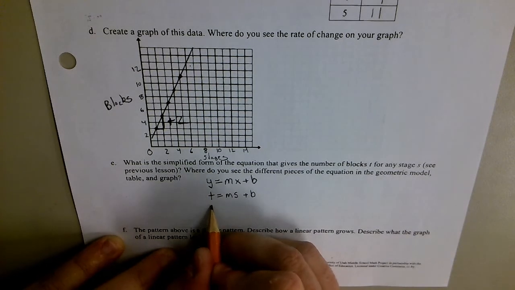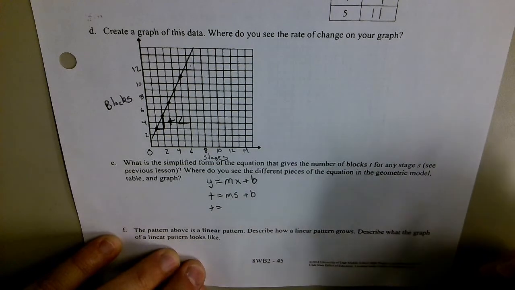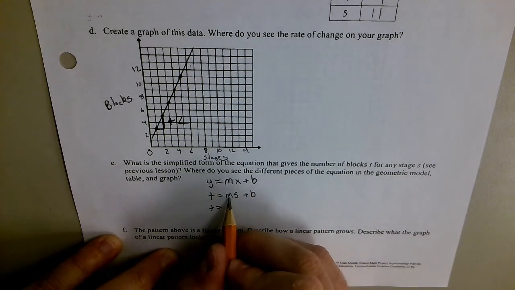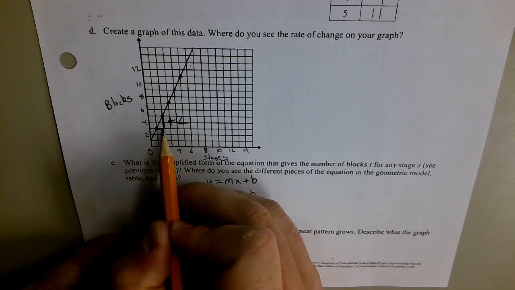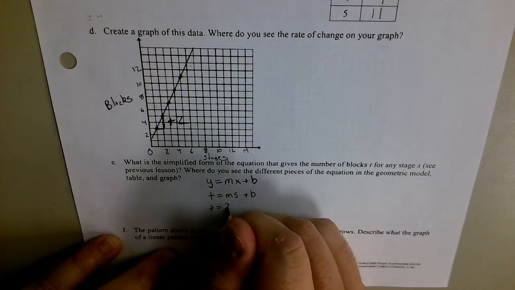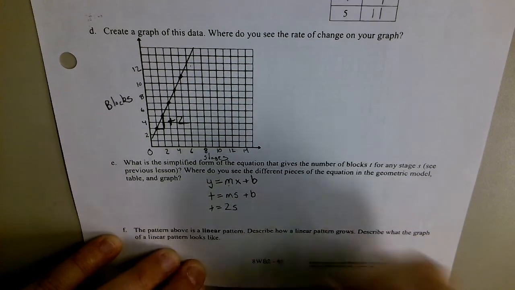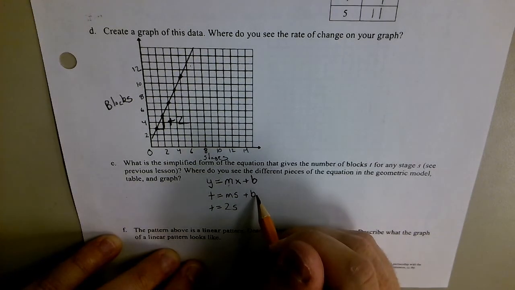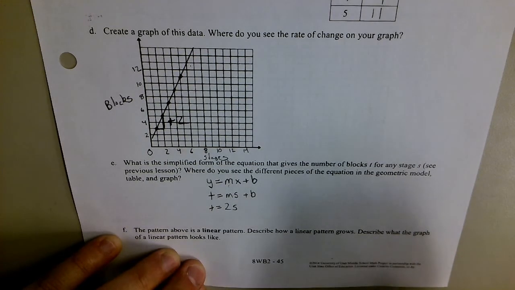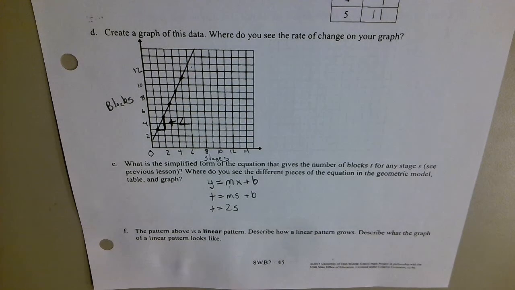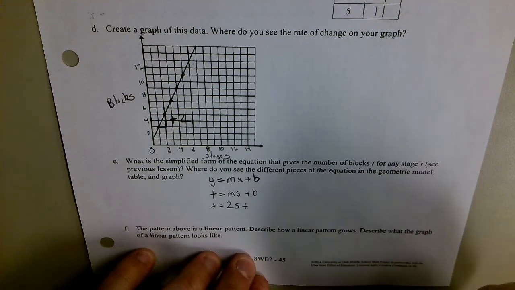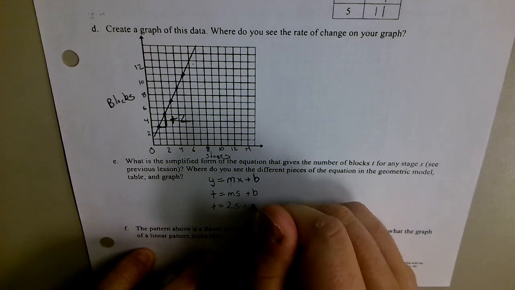So the total number of blocks is equal to, and then what we're going to do is put our rate of change in for m. And every time our stage went up 1, our blocks went up 2. So our rate of change is 2, so we're going to call that 2s. And then this one right here is basically what we started with. Okay, so we have 2s plus, and we started with, let's see, well, it's going to be plus 1.